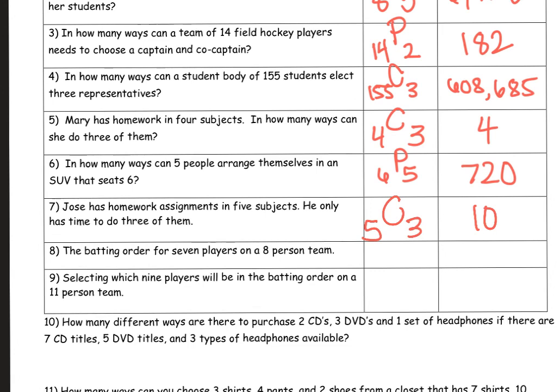Number 8, the batting order for 7 players on an 8-person team. Now, keyword here is batting order. This is permutation. So 8 players on a team and you're choosing 7. So 40,320.